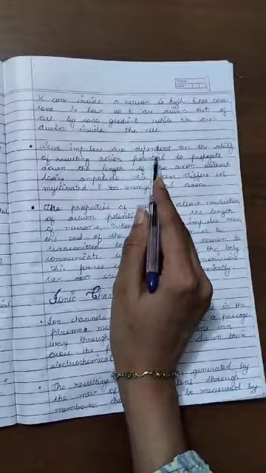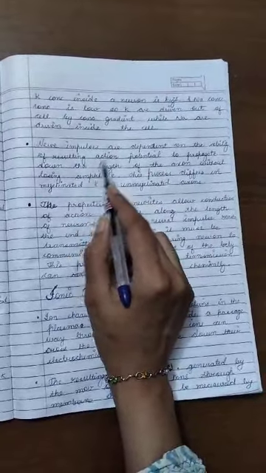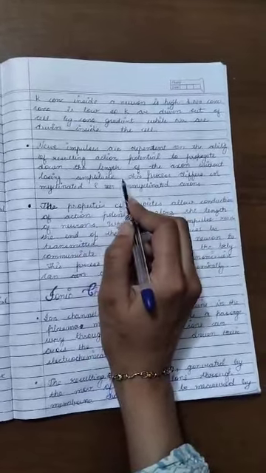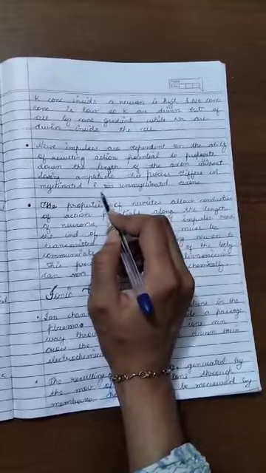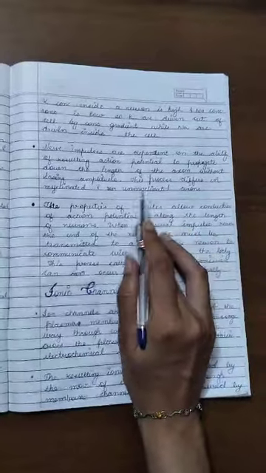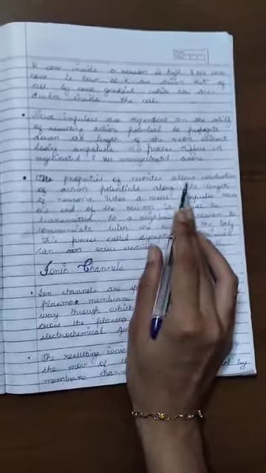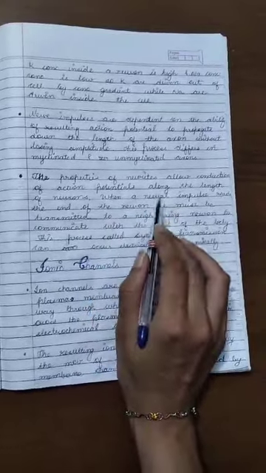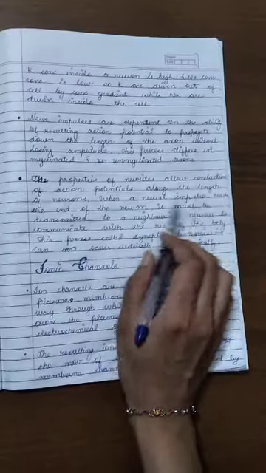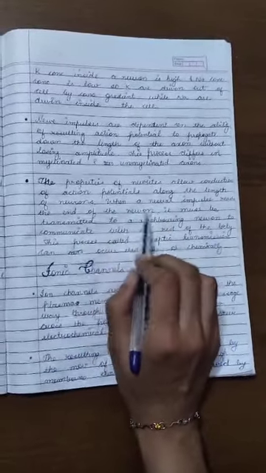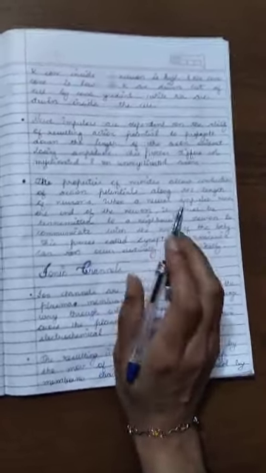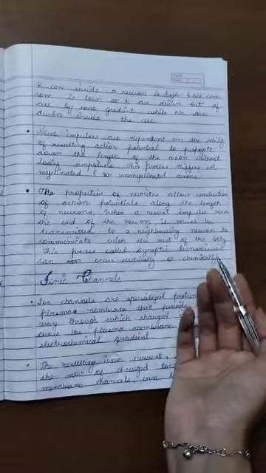Nerve impulses are dependent on the ability of the resulting action potential to propagate down the length of the axon without losing amplitude. This process differs in myelinated and unmyelinated axons. The properties of neurons allow conduction of action potentials along the length of neurons. When a neural impulse reaches the end of the neuron, it must be transmitted to a neighboring neuron to communicate with the rest of the body. So it flows from neuron to neuron and then communicates to our body.